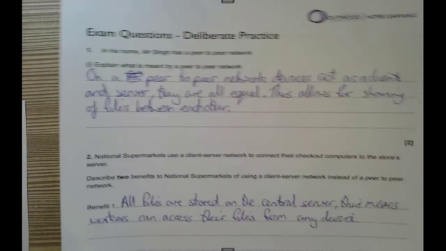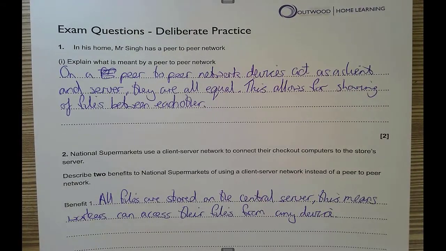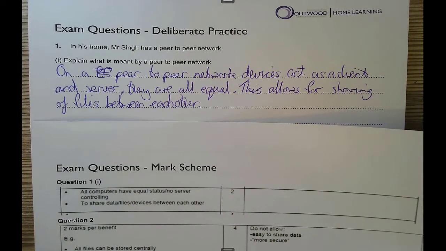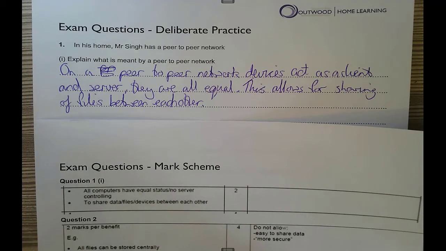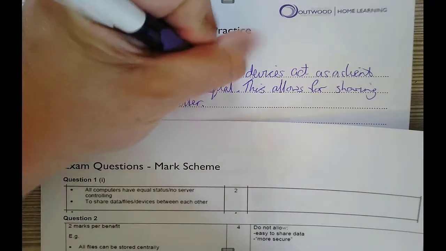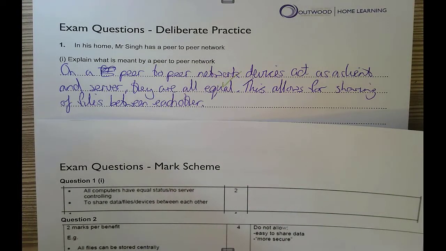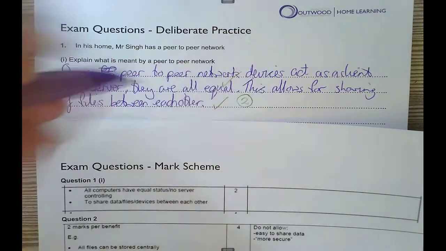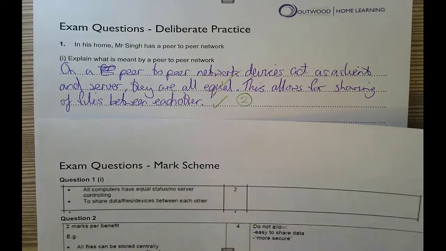Right, let's go through these answers then. So the first question, explain what a peer-to-peer network is. So I have said on a peer-to-peer network, devices act as a client and a server. They are all equal. So I've got here first mark point, all computers have equal status. Perfect, 1 mark. And then I've explained how that works. So this means that sharing a file, this allows for sharing files between each other. And the second mark point, we've got to share data or files between each other. So there we go, 2 marks. There's not much movement in the mark scheme there for that.